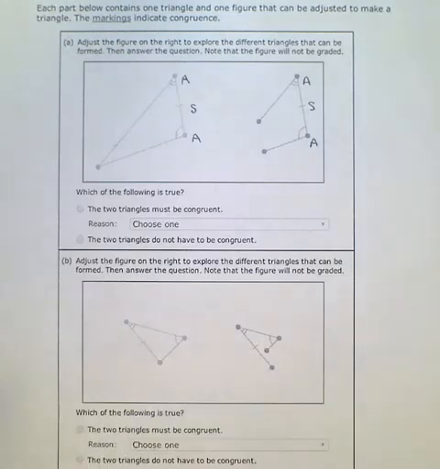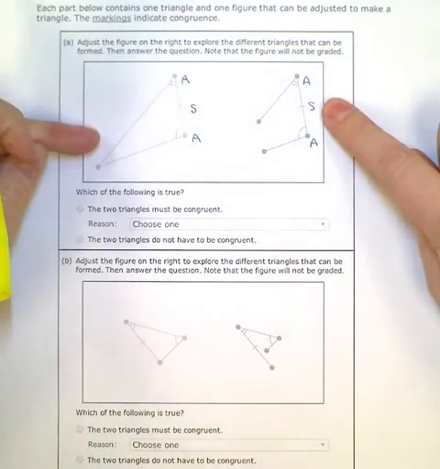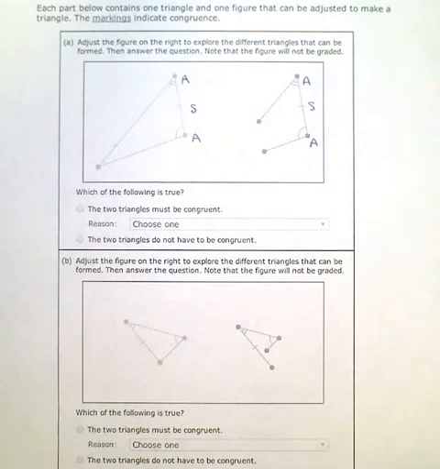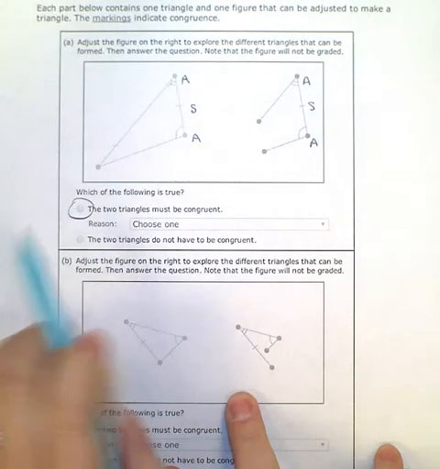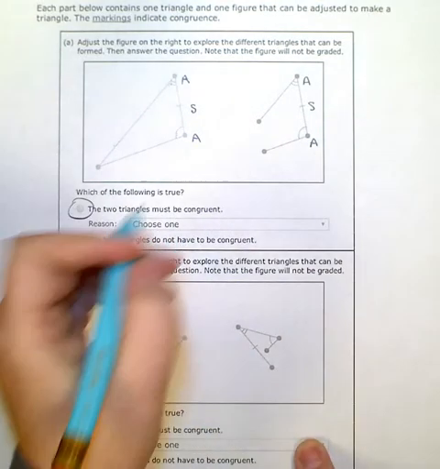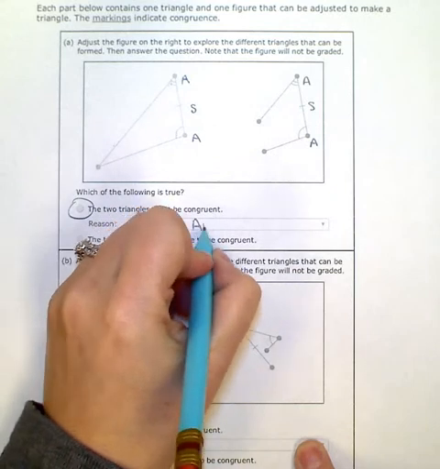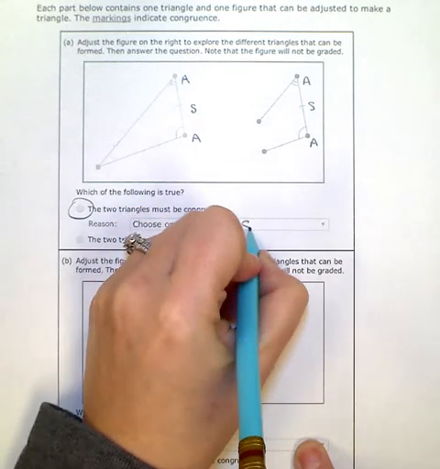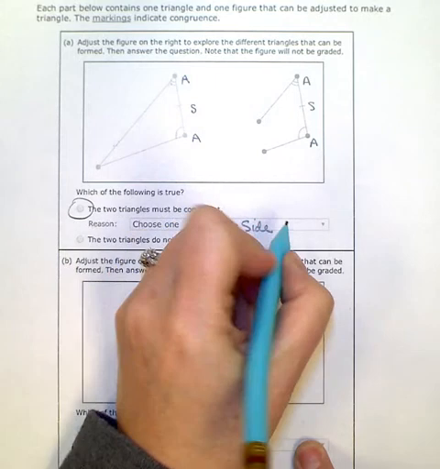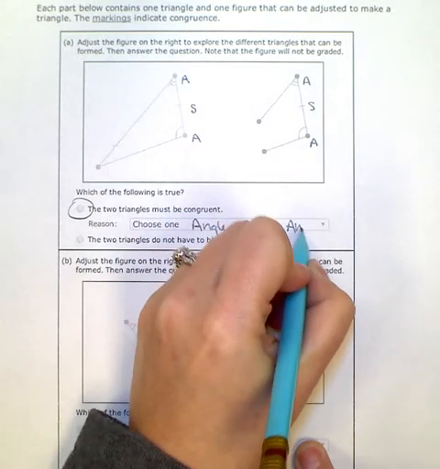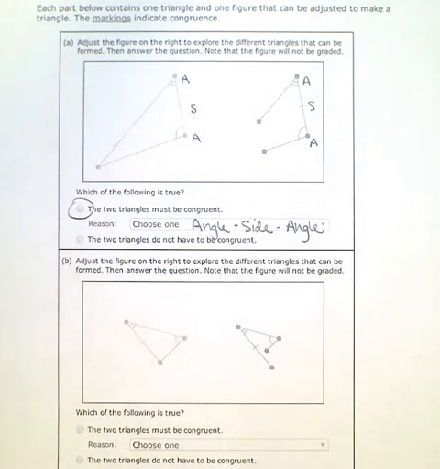So these two have to be the same. So we're going to mark yes, the triangles must be congruent, and the reason is going to be the angle, side, the side in between, angle congruence theorem.